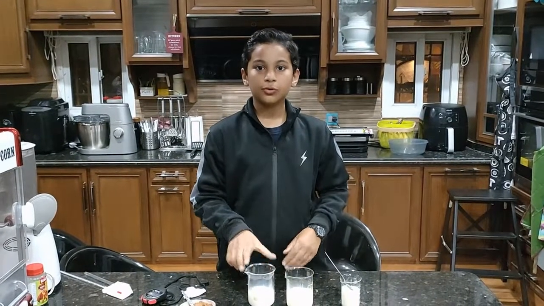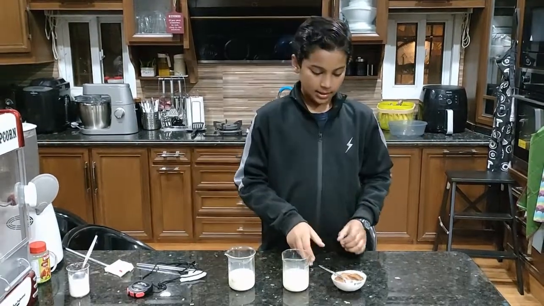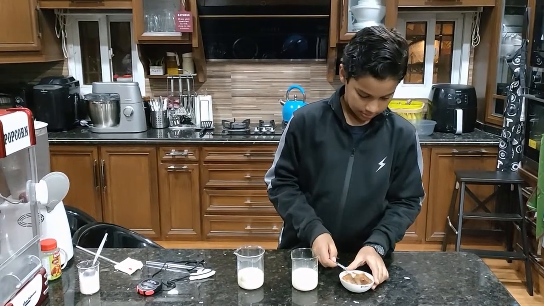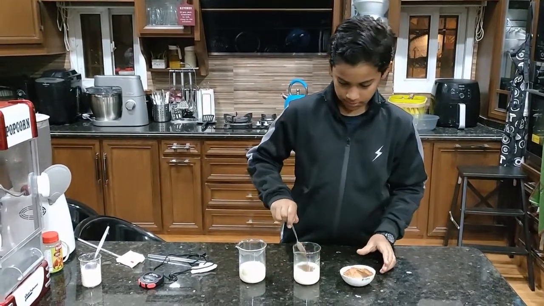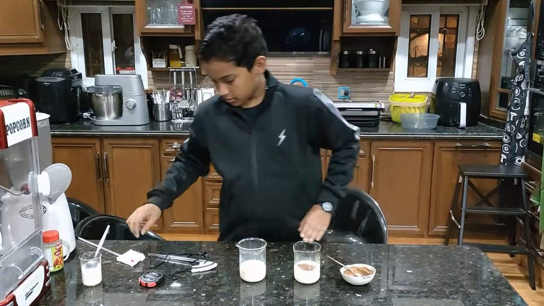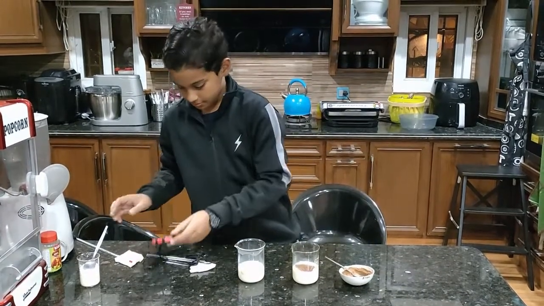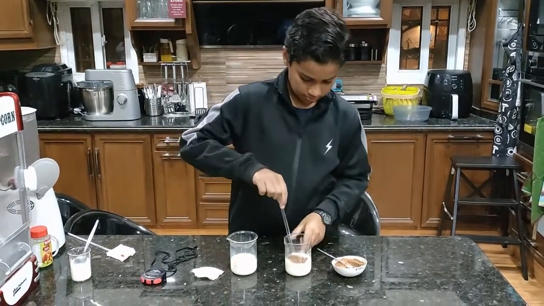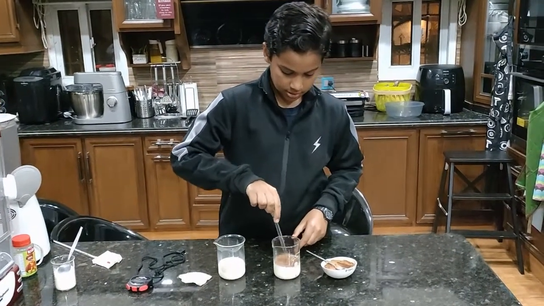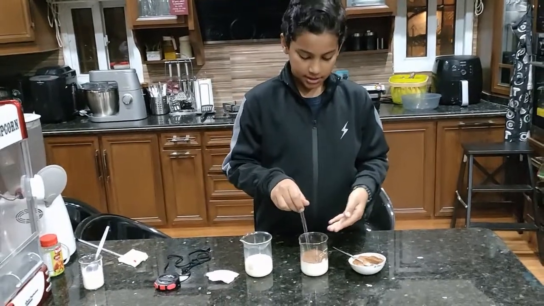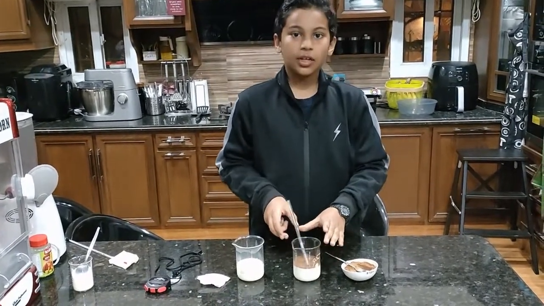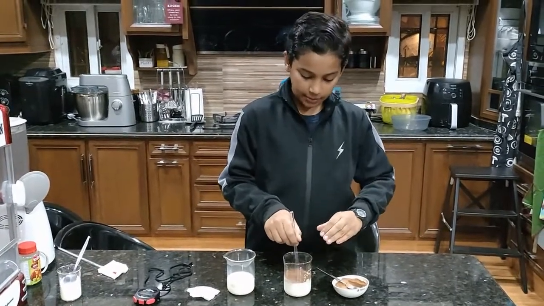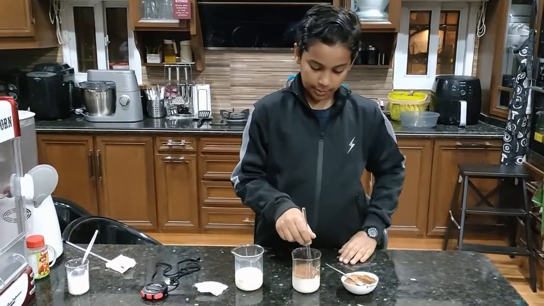Now let's move on to adding cocoa in them. Let's add 1 teaspoon of cocoa first into the cold milk. Let's start the timer. As you can see, the cocoa is not heavy and it is staying above, and there are still clots above it.